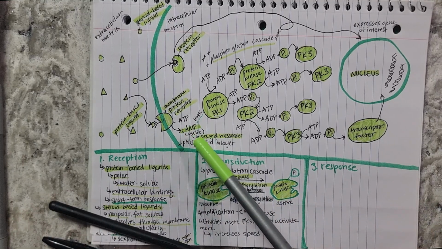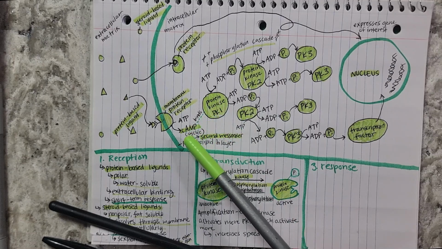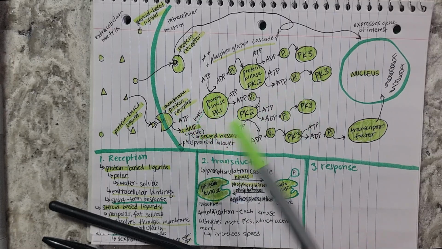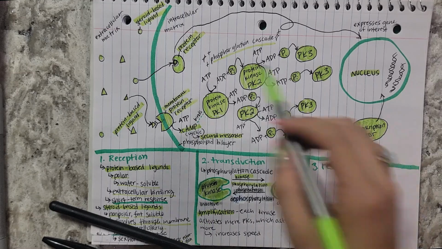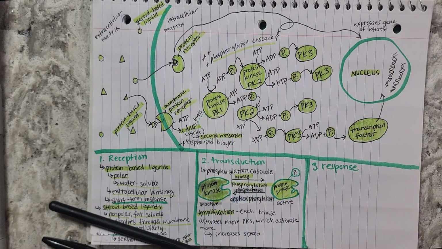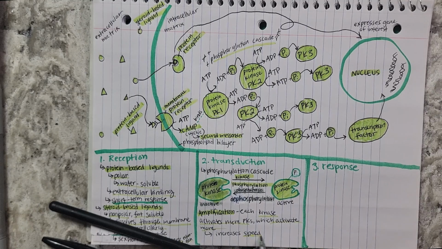Sad and inactive. And our active one has been phosphorylated by a kinase. But as you can see, they can also be activated by, in this instance, cAMP binding to this PK, and that's turning it on. Technically there's a phosphate group in there too, so it's kind of getting phosphorylated, but I don't think you would call it that. We're also having this amplification going on in this transduction step, where each kinase activates more PKs, which activate more, and that increases our speed.